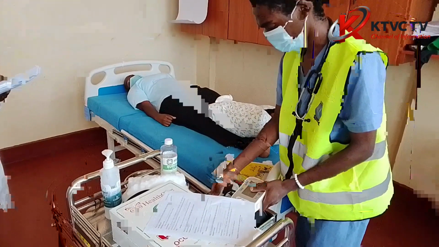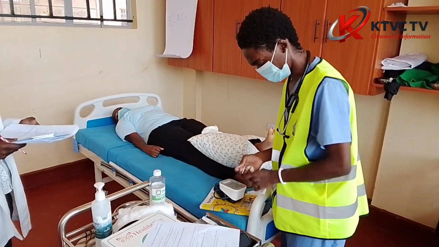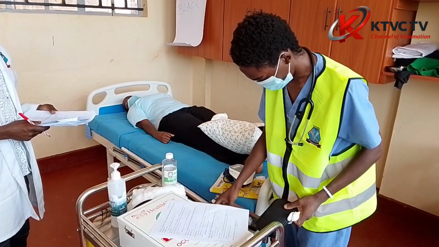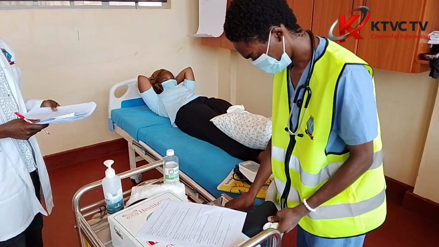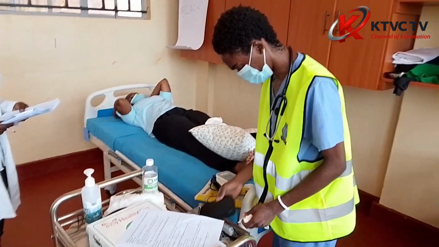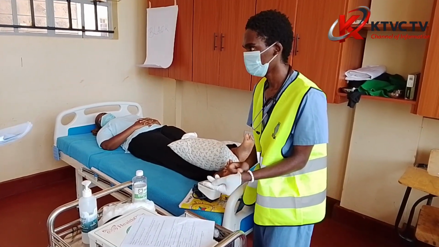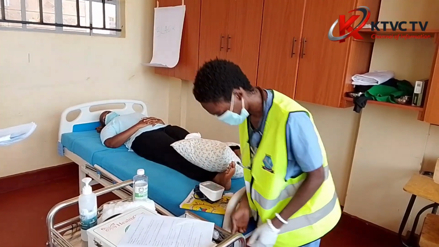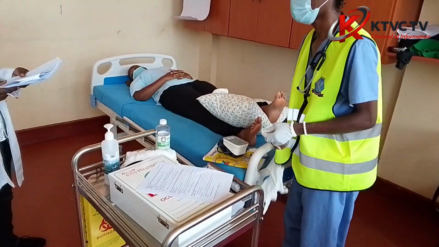This is to monitor pressure. The pulse rate, oxygen level, to monitor the oxygen saturation.